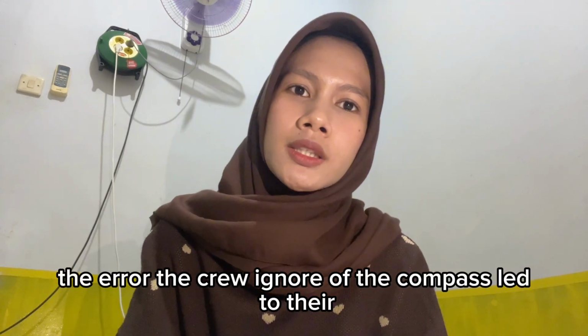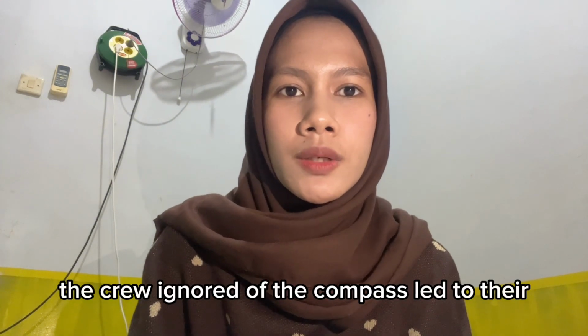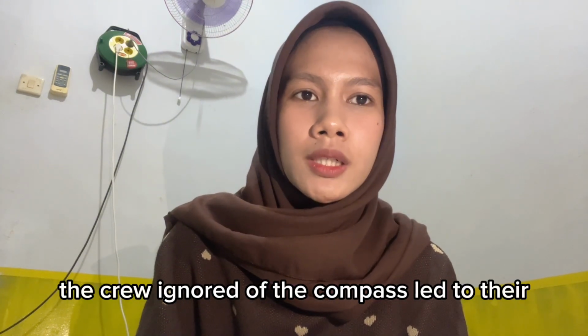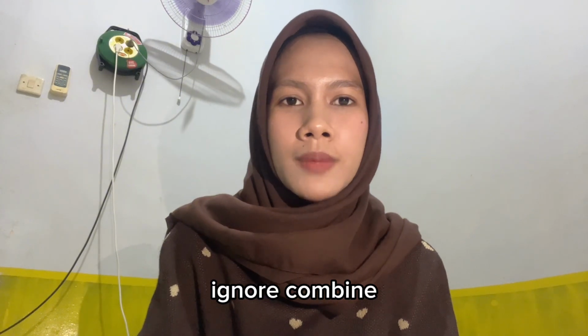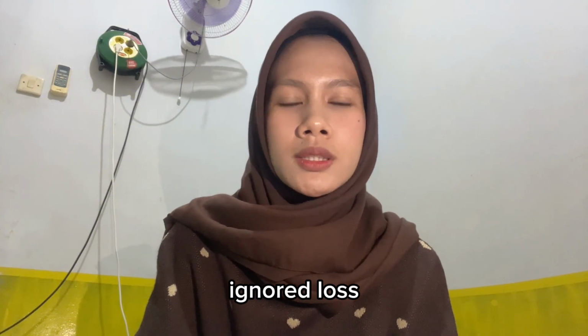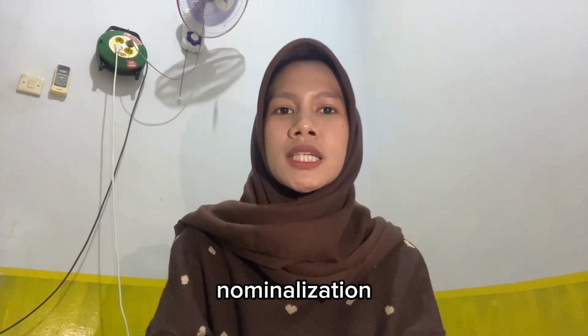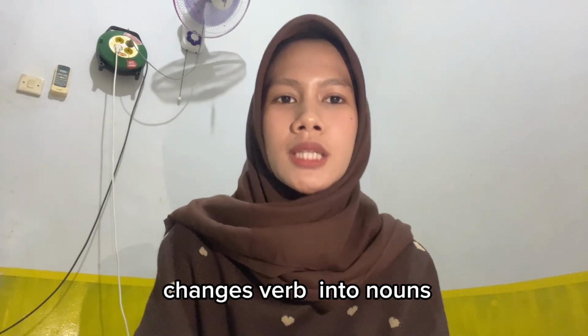The fifth one, nominalization. The error: the crew ignored the compass led to their lost of direction. The correction: the crew's ignorance of the compass led to their loss of direction. Explanation: the nouns are needed here. Ignored becomes ignorance, lost becomes loss. Nominalization changes verbs into nouns.